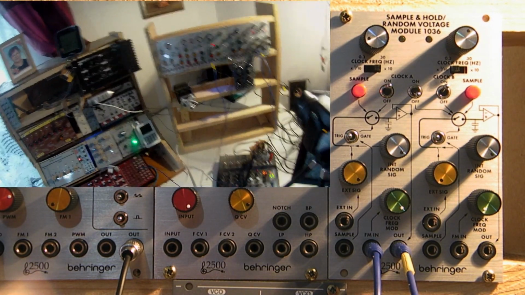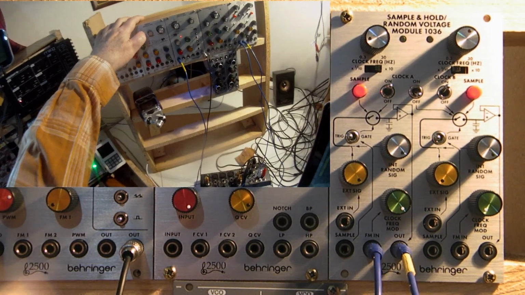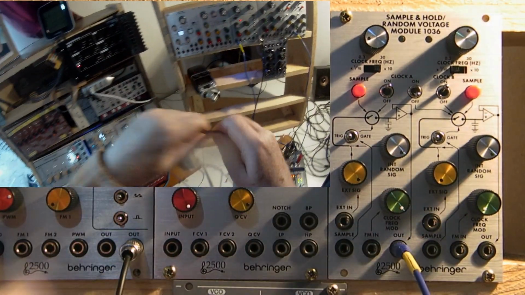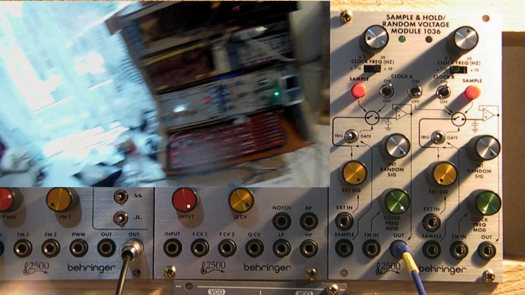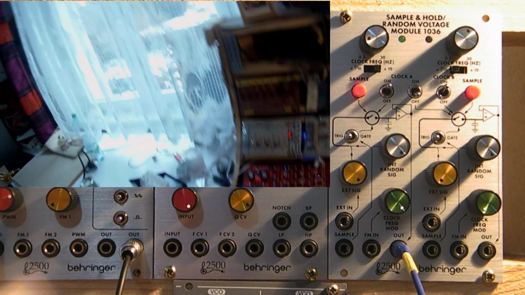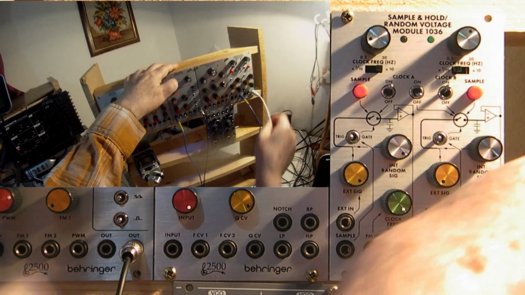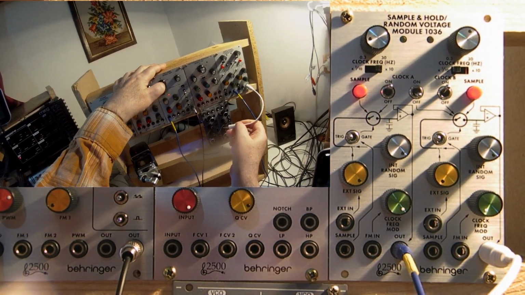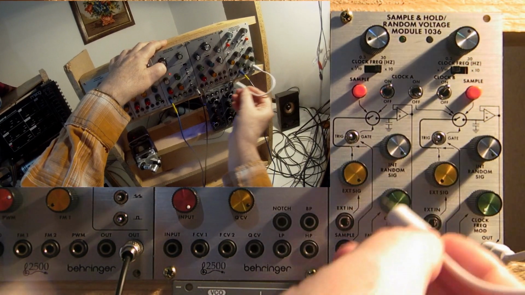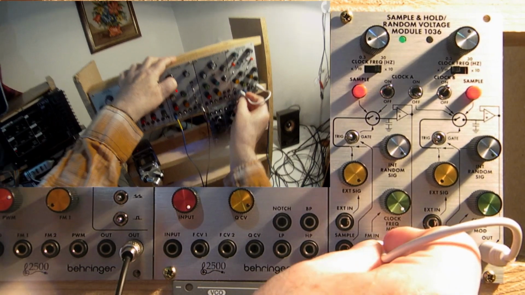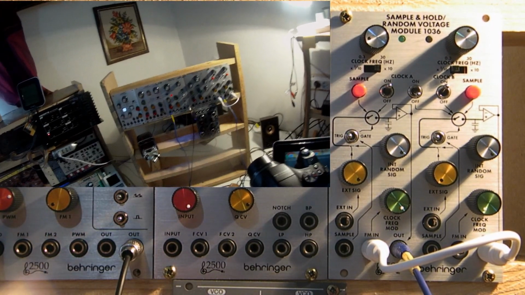Alright, so the other thing, I told about it already. Let me change this, so now no clock modulation at all. Now I take the second, right unit, sample and hold unit, and use it to modulate randomly the clock rate.